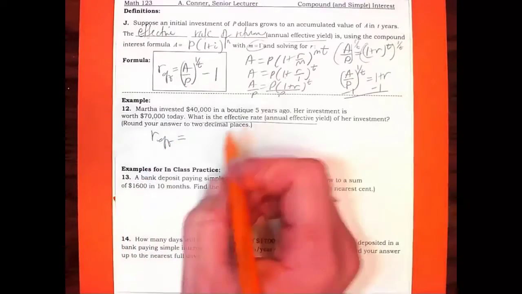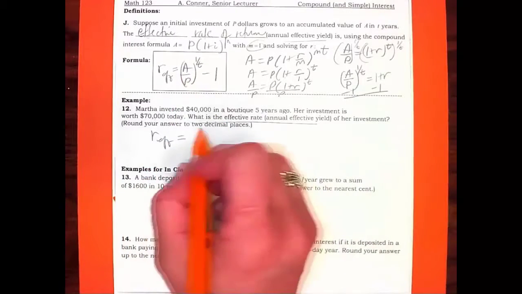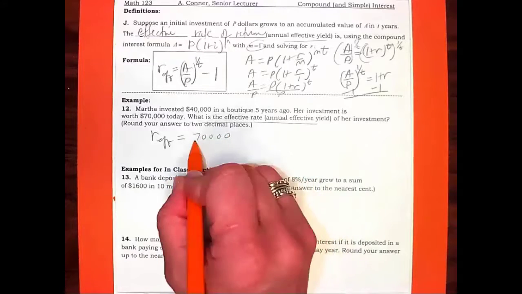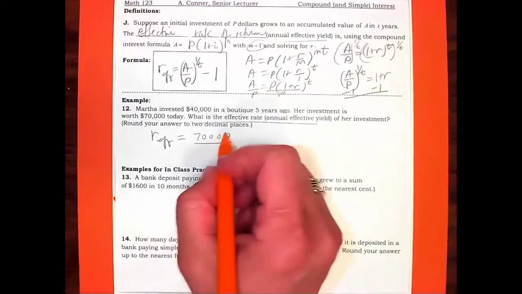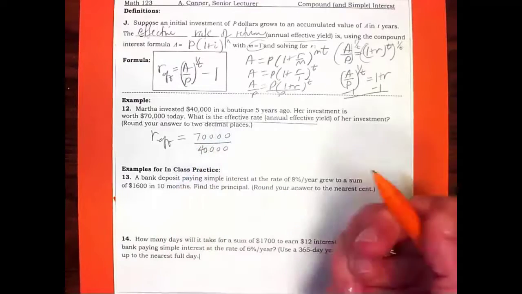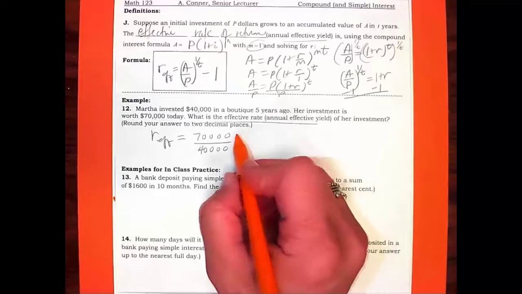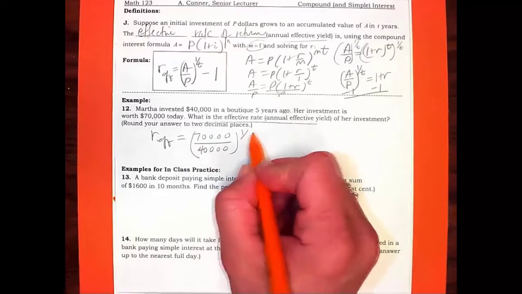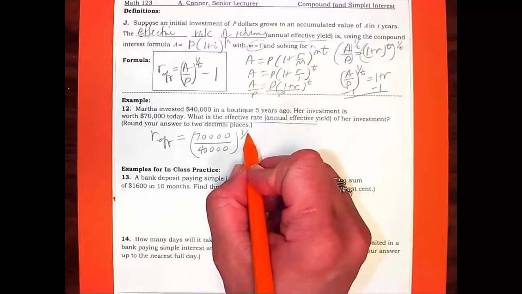So A is the amount after, so that's going to go in the numerator, so 70,000. And then P is the previous value, what it started out initially, raising it to the 1 over T value. Okay, so the reciprocal here, 1 over T, and then minus 1.